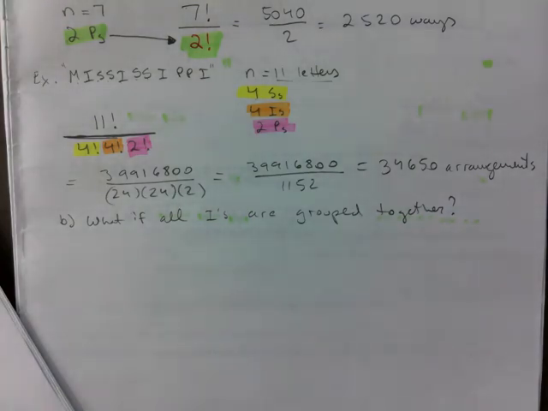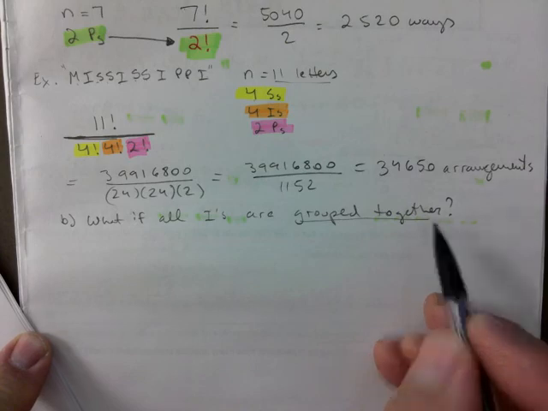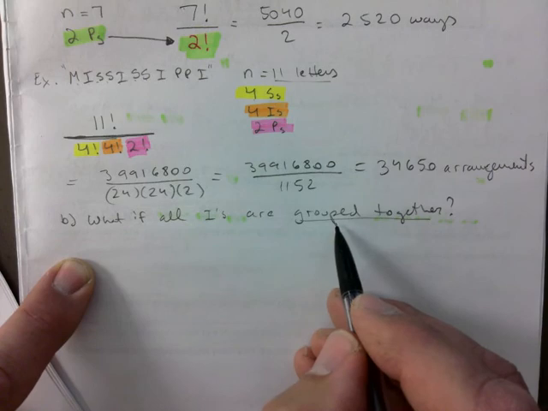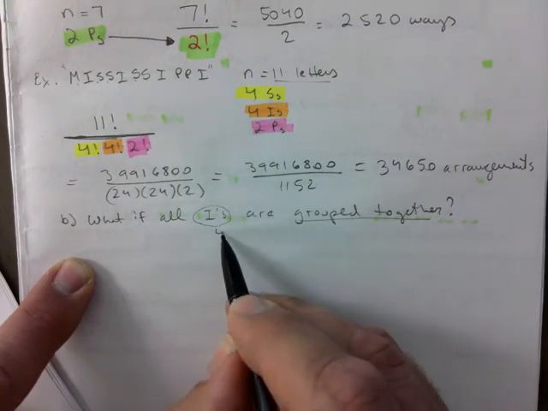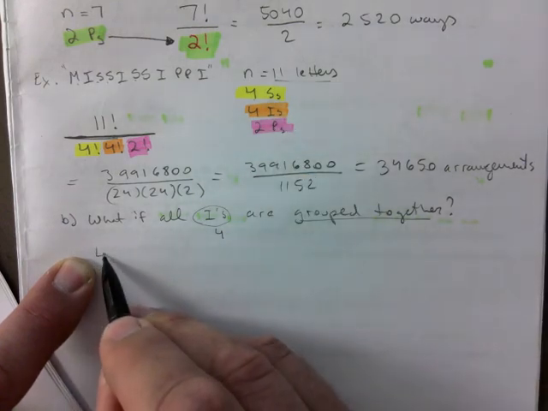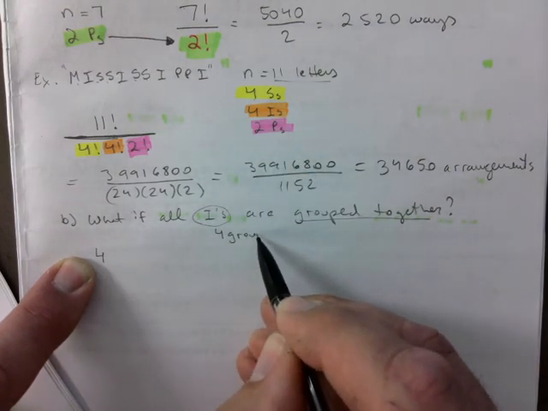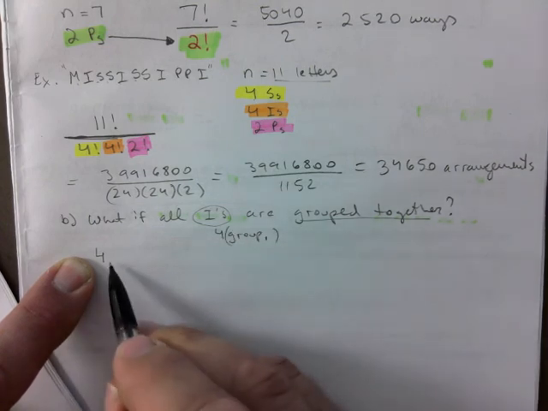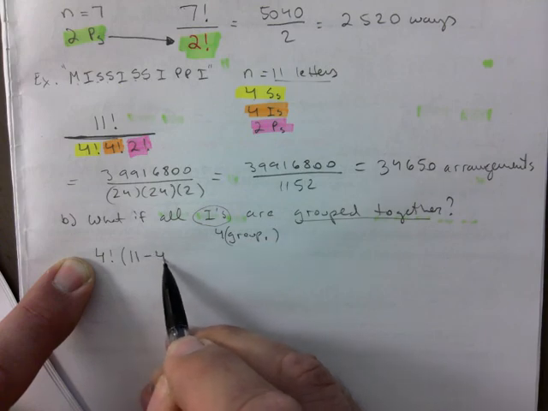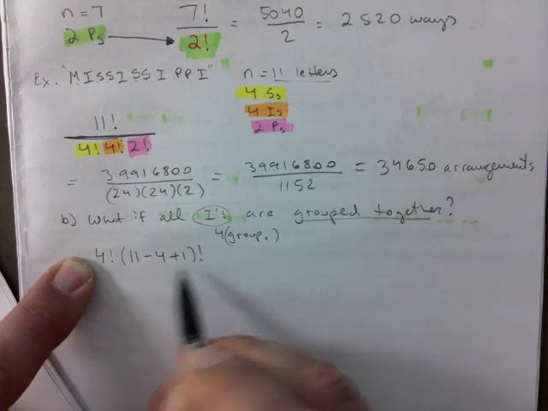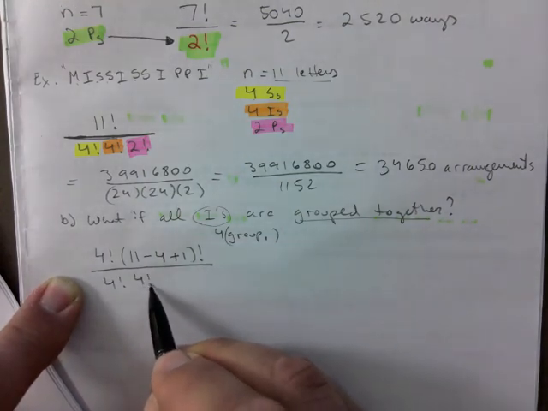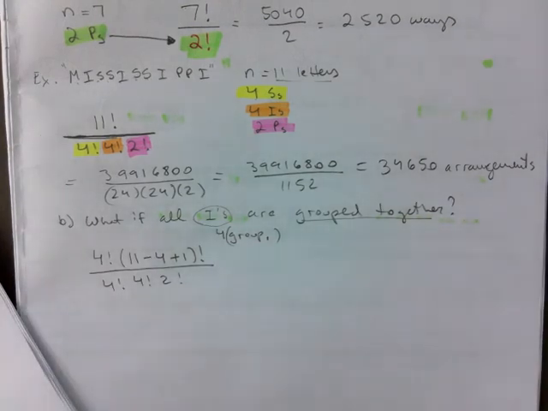All you need to do is take care of the grouping and then take care of the repeats as well. So how many I's are there? 4 I's, right? Based on this. So you start with that. Group number 1, there's only one group. So 4 factorial times 11 minus 4, and you've created one group, factorial. Then you've got to get rid of those repeats. You still got to do that, okay?